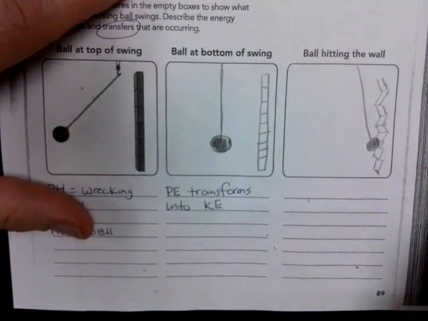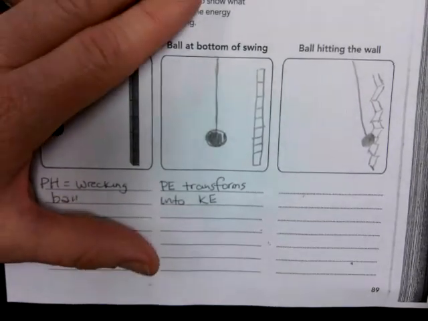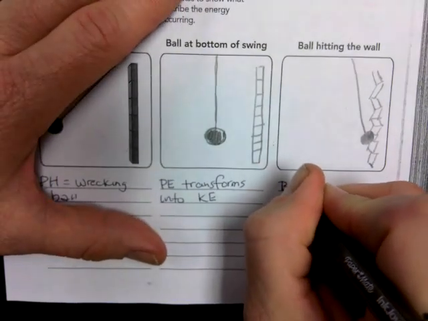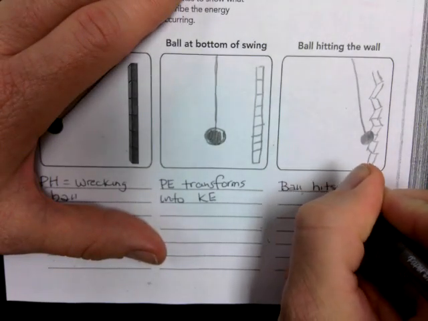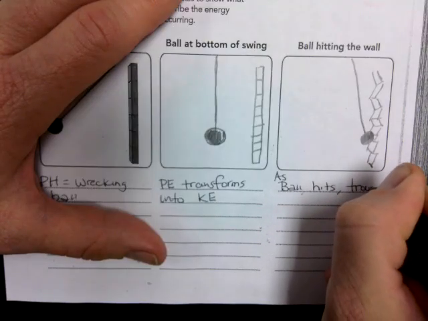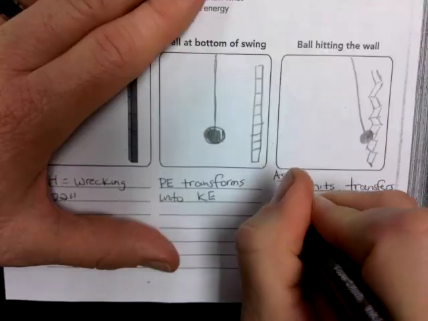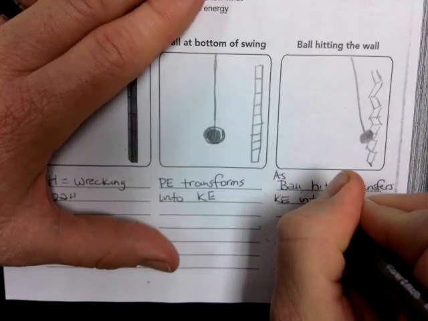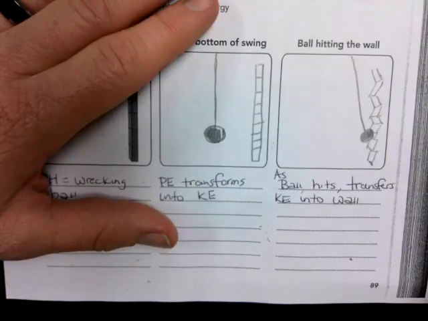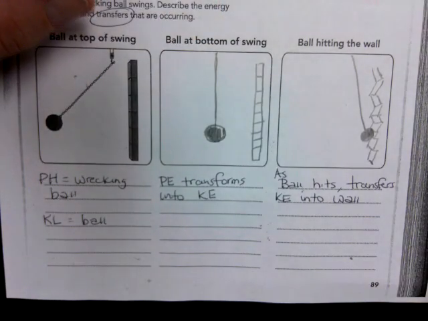And the next thing I need you to make sure you understand is that when the ball hits the wall, it transfers kinetic energy into the wall. So as the ball hits, it transfers or moves kinetic energy into the wall, causing it to break.